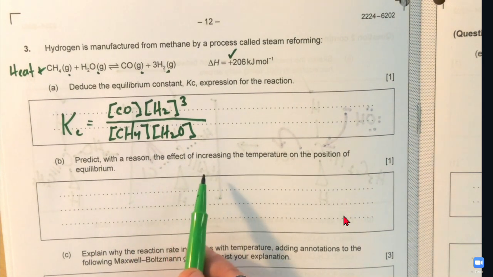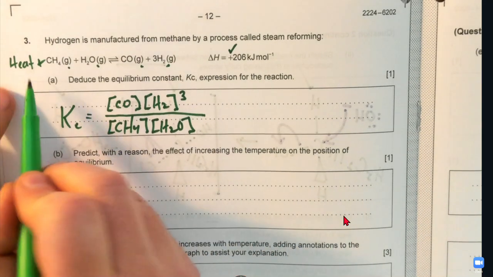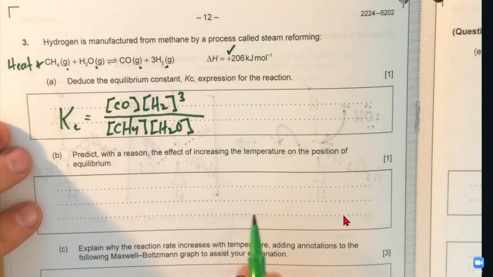Predict with a reason the effect of increasing temperature. Well, if you increase temperature, you add heat, right?